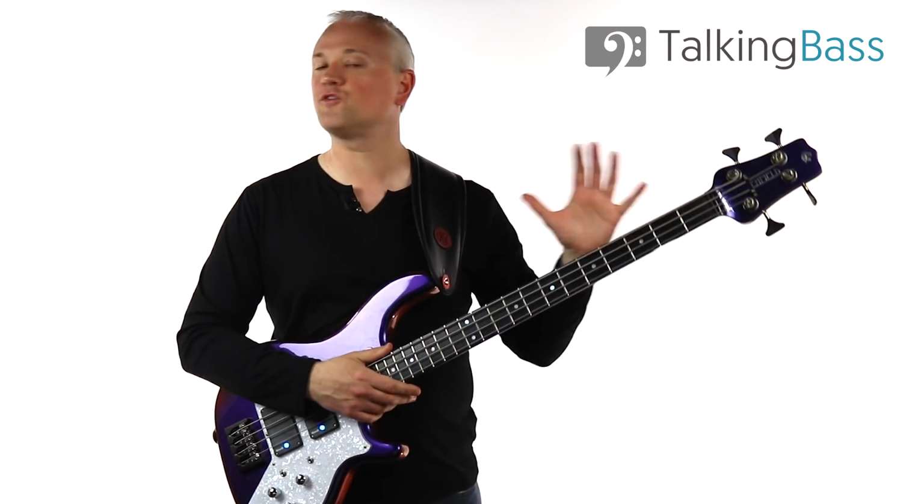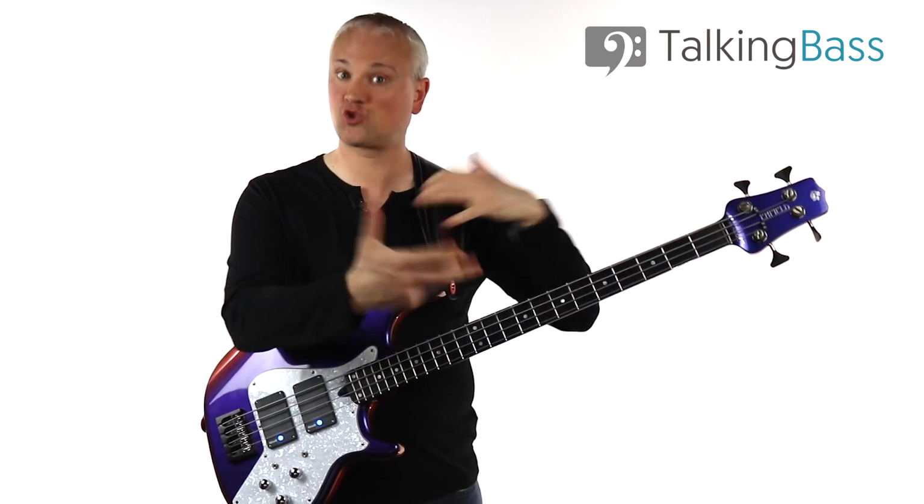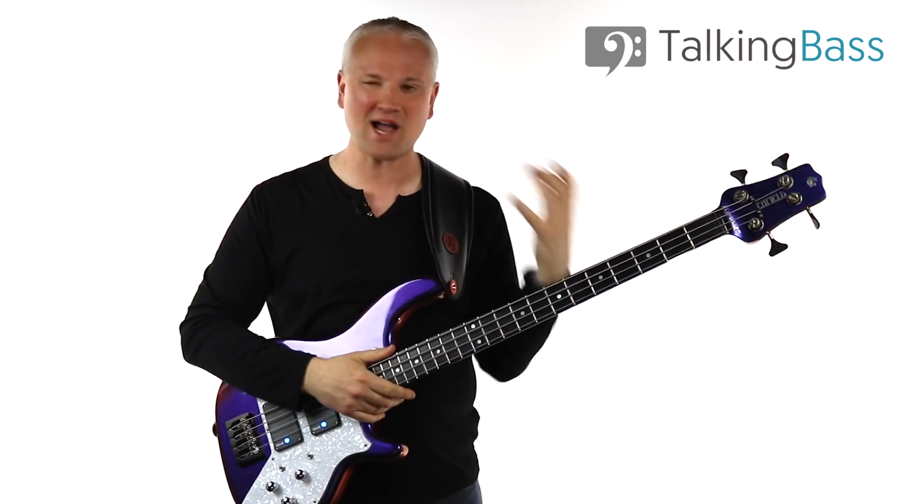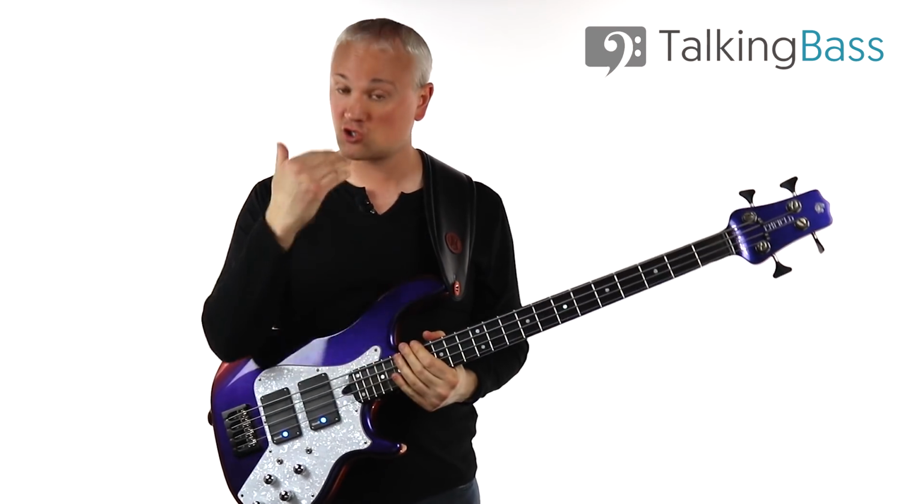So remember that even though this appears to be purposeful, switching between different scales, harmonic minor, natural minor, we're actually just outlining the chords. It's chordal consideration expressed through the melody.